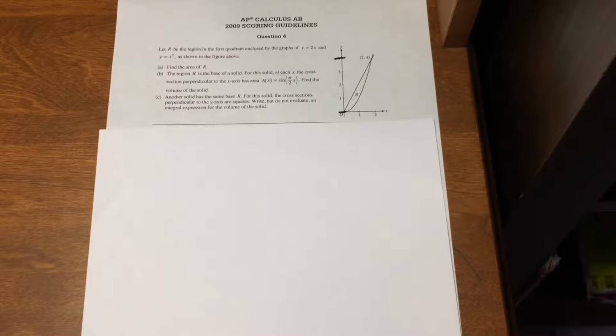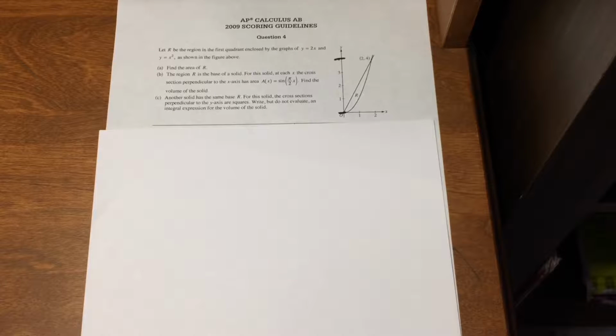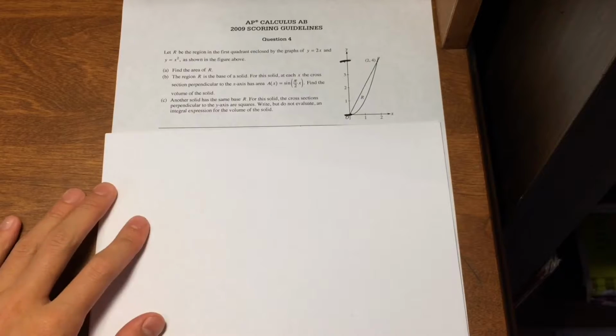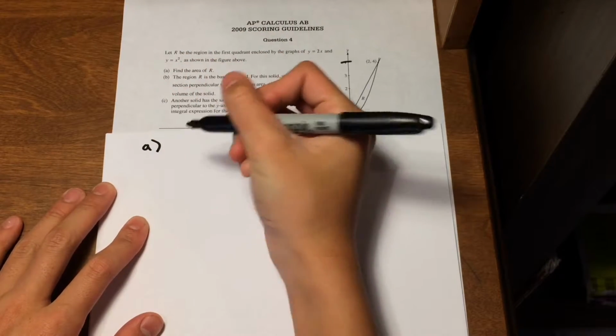So this video is going to be on FRQ 2009 question 4, which is essentially on area between the curves and volume of cross sections. The first part states: let R be the region in the first quadrant enclosed by the graphs of y equals 2x and y equals x squared, as shown in the figure above. And part A asks, find the area of R.